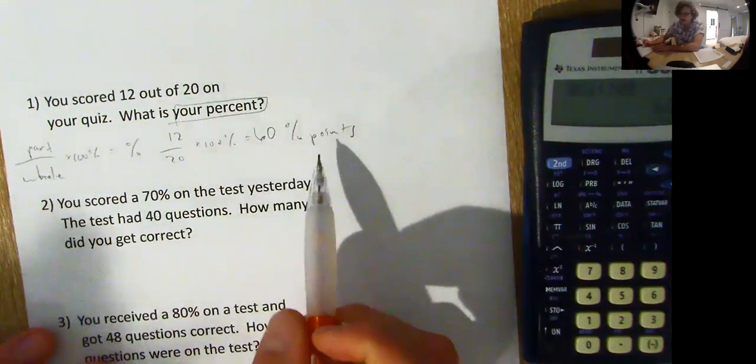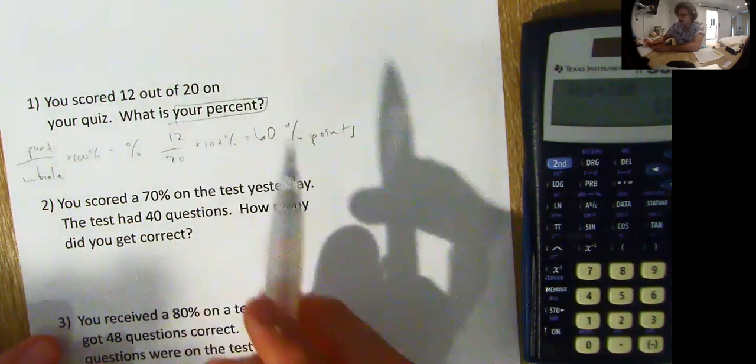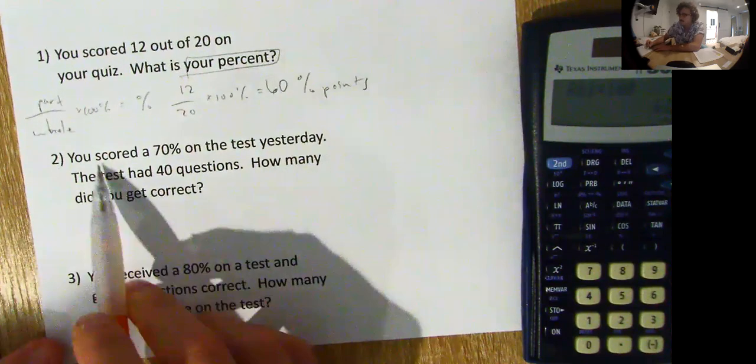Here's an extra points question. What's the lowest amount of points you need to get an A? We're going to move on to question number 2.